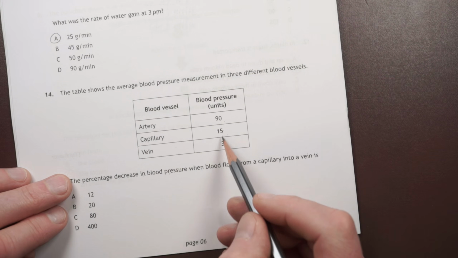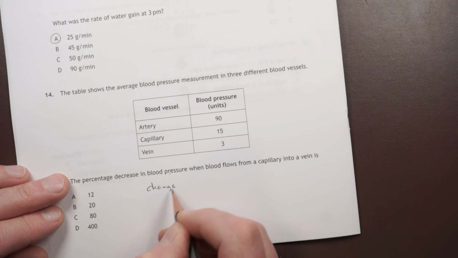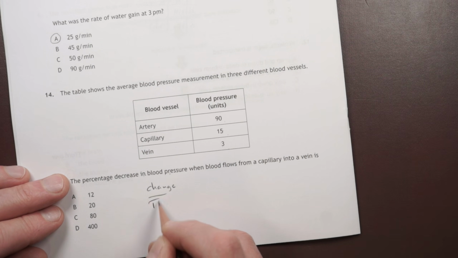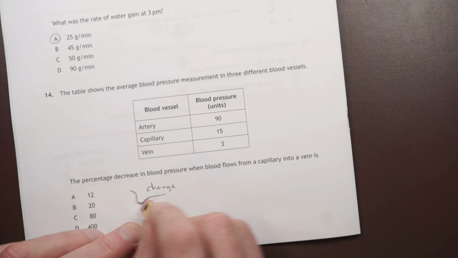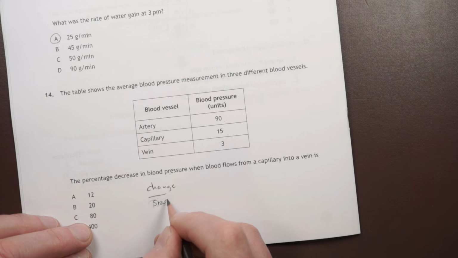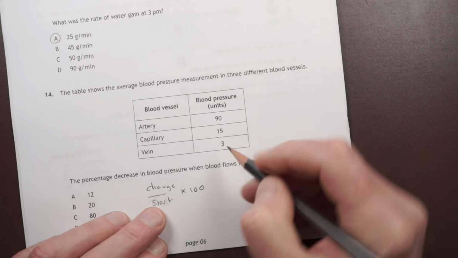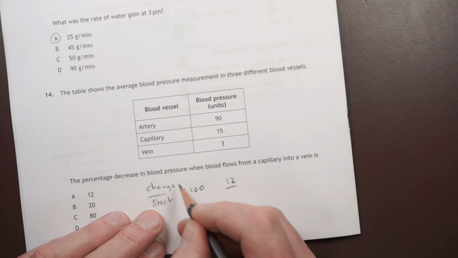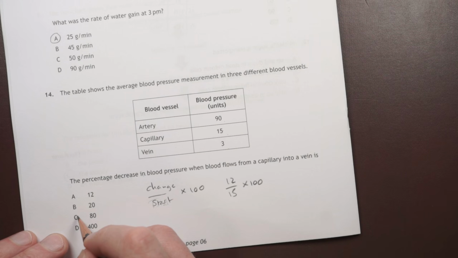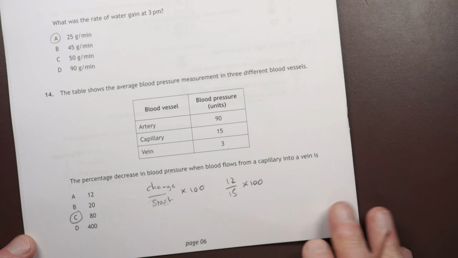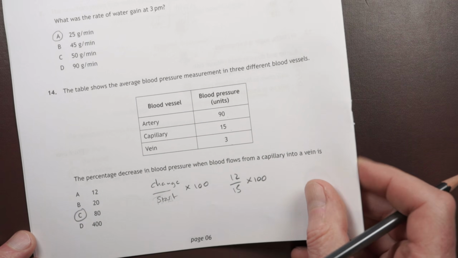is into the vein. So the decrease, what we want here is the change over the total, or the start. Change over the start, times 100, okay? The change is 15 minus 3 is 12, so it's 12 over the start, 15, times 100, and if you do that sum, you get the answer 80, okay? I think that's the way you work that one out. Let me know if you think any different.